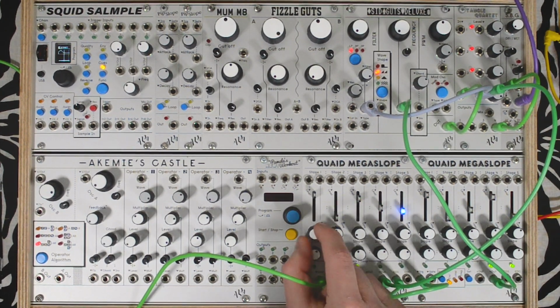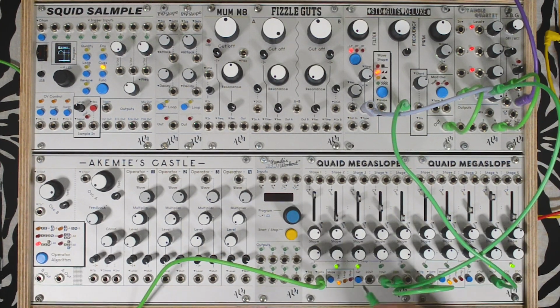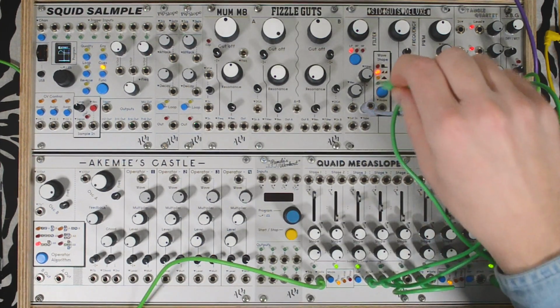Now we will patch the bipolar output of QUAID 1 to the wave-shaped CV on the SID guts.